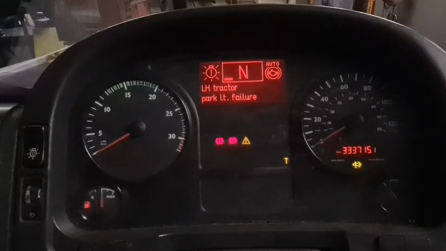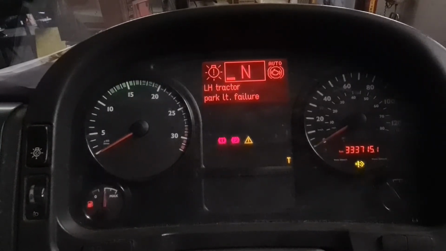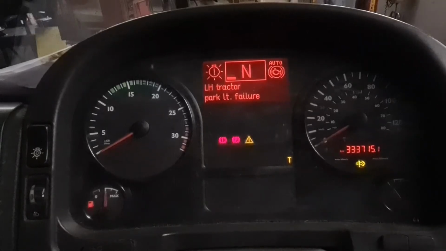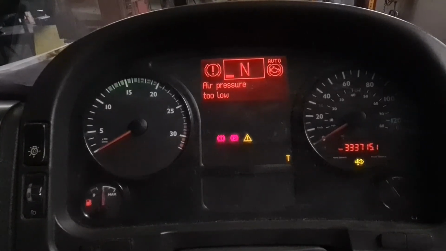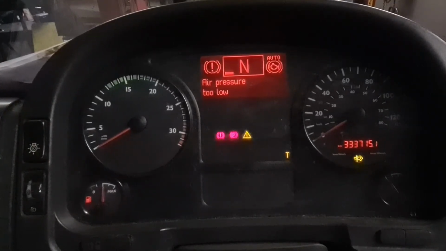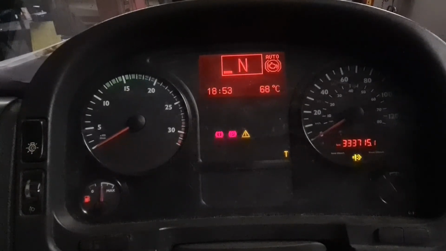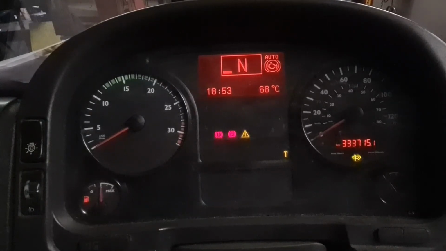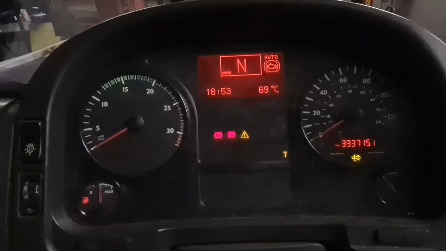So hope you've learned something. 3 basic things: powers, grounds, CAN lines. If you've got all of those, it can be nothing but the module typically, and in this case we made the right call. Powers, grounds, communication. Powers, grounds, communication. Repeat after me. Ta-da!